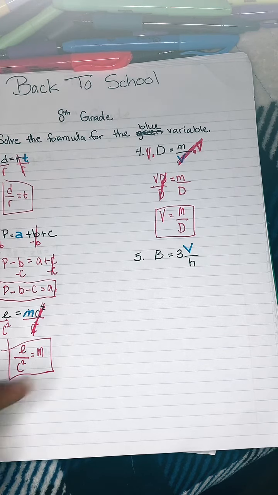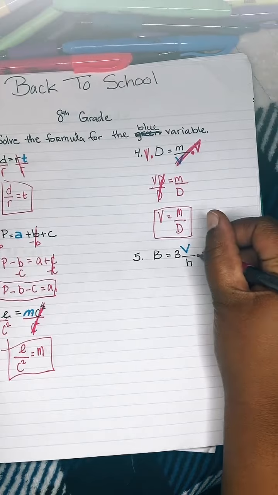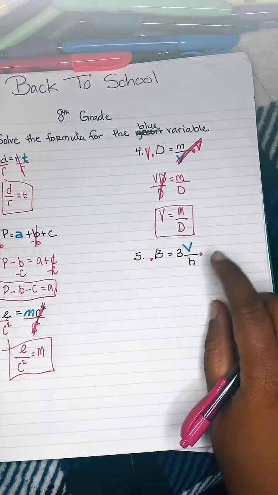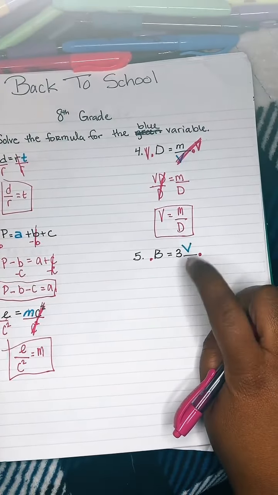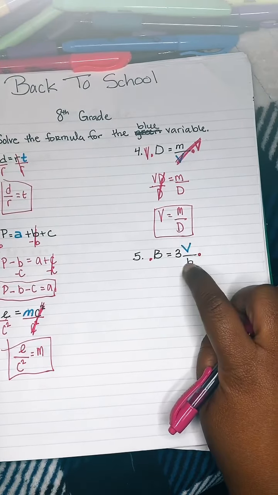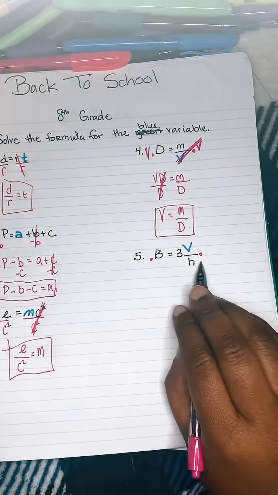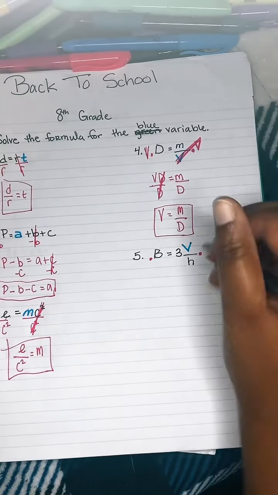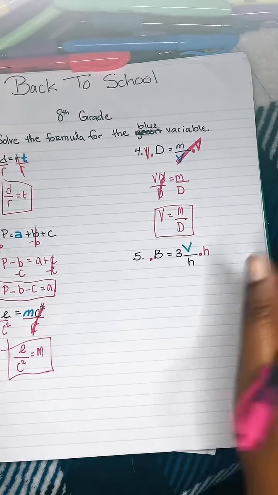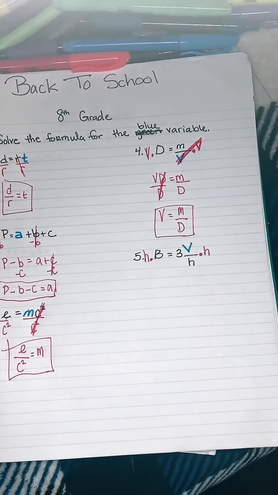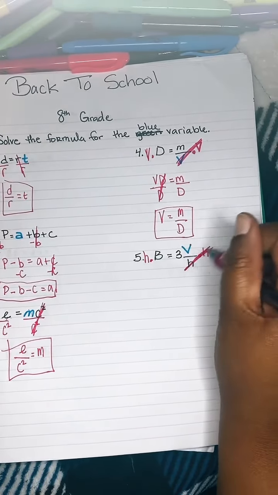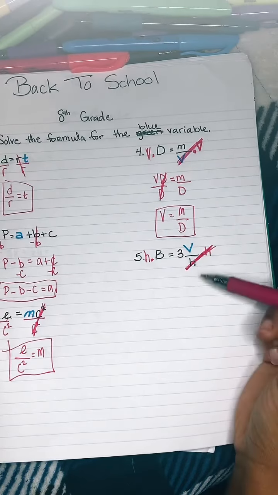We're solving for V on this one, the blue letter. Multiply by B, multiply, improper fraction. Okay, I love the multiplication, but what we're going to multiply both sides by is the letter in the bottom. Good, yes, multiply by H. The problem is we want to get rid of this H in the bottom. So if we multiply by H on this side and on this side, these H's cancel.